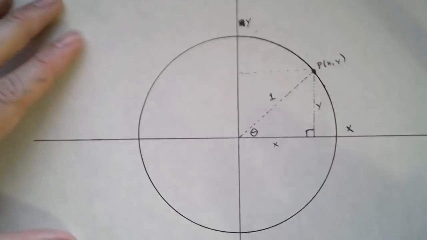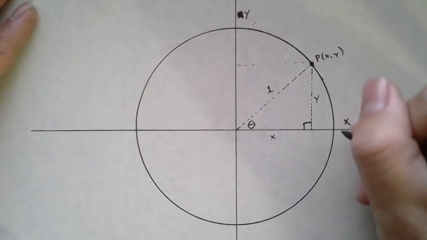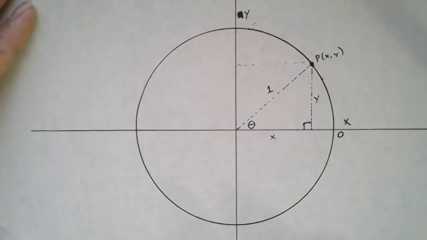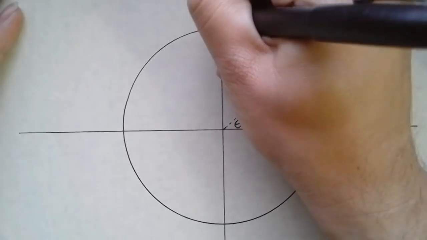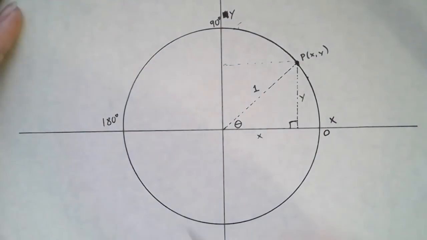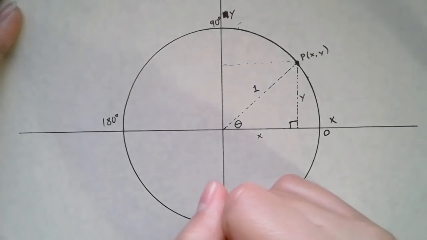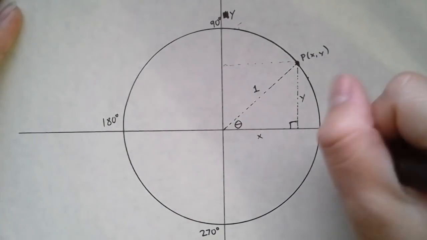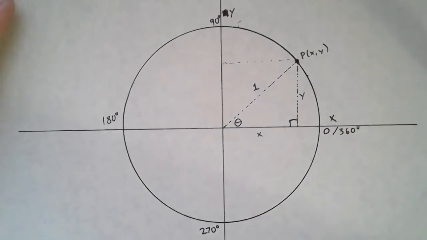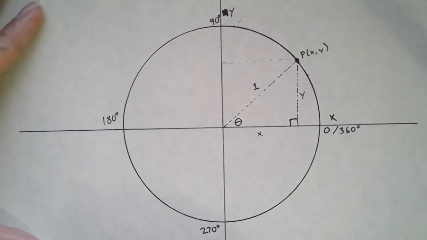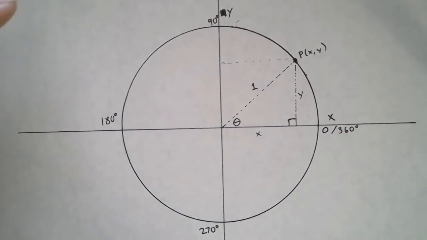We've already learned how to read angles here. You start at 0, you go counterclockwise, you have 90 degrees here, and then you would have 180 degrees here, you would have 270 degrees here, and then finally 360 degrees there. That would be one full rotation. If you recall, we also converted these 4 already into radian measures. In radians, 0 is just 0.